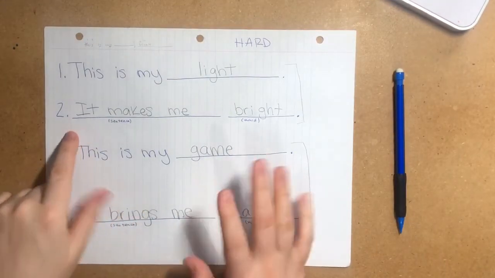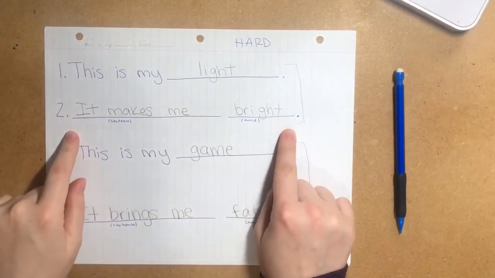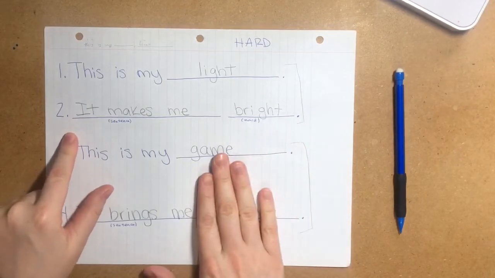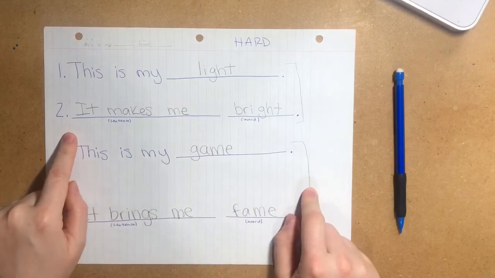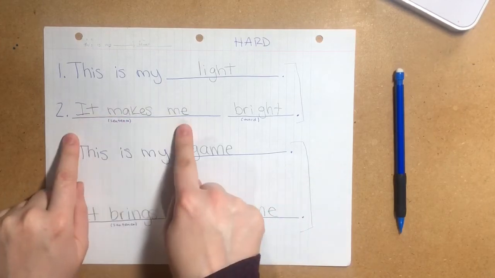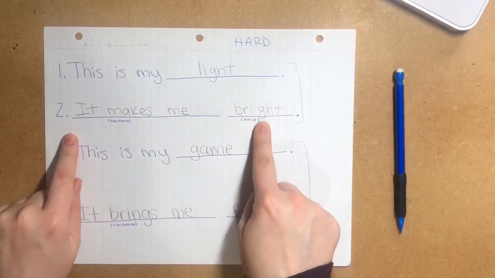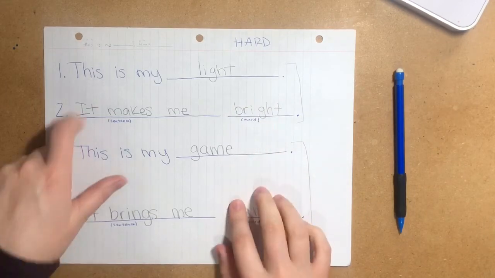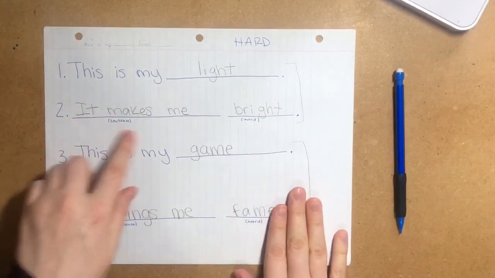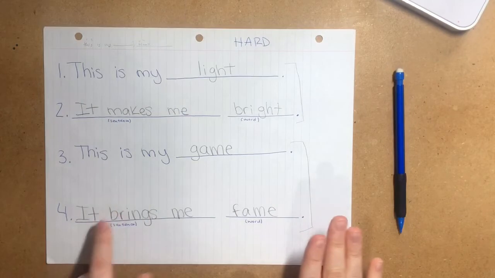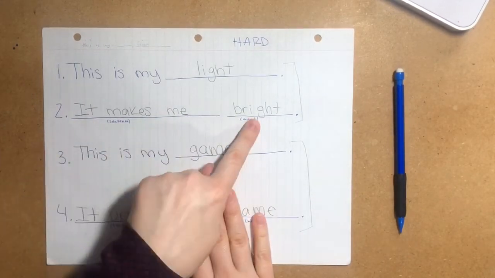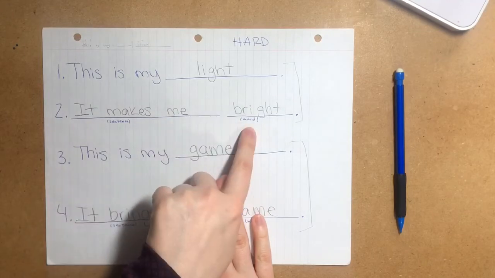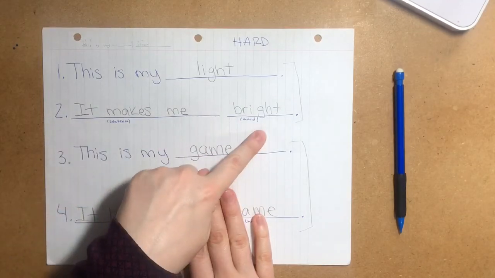So for the hard version, when you're trying to create your own sentences here, the easiest way to make it fit the pattern that we're doing is to make it 3 words, and then your 4th word is your rhyme. So you want it to be da da da da, da da da da, da da da da, da da da da, to fit that pattern, 1, 2, 3, 4. So you have 4 words in each sentence.